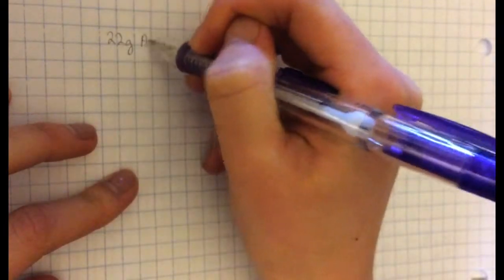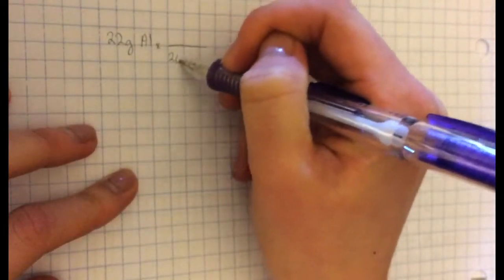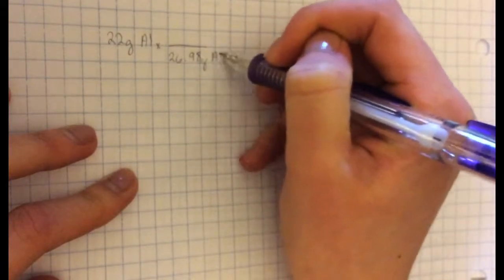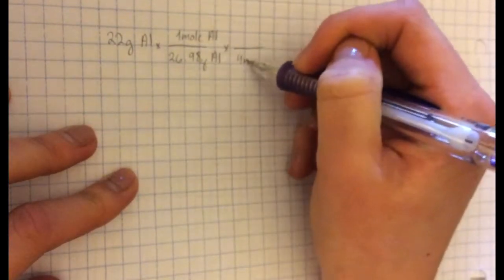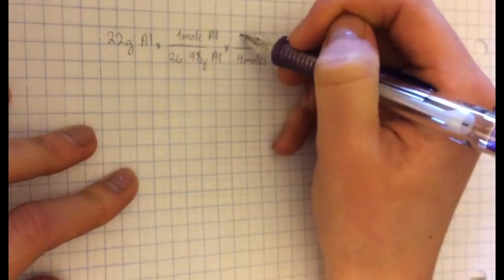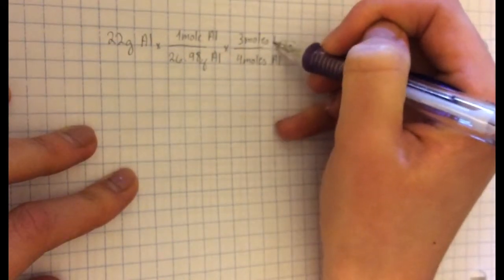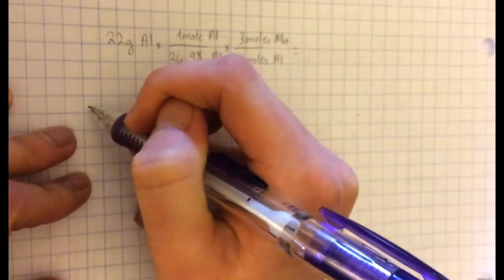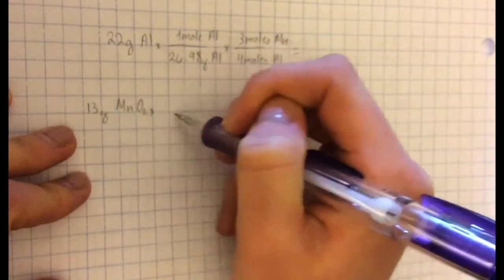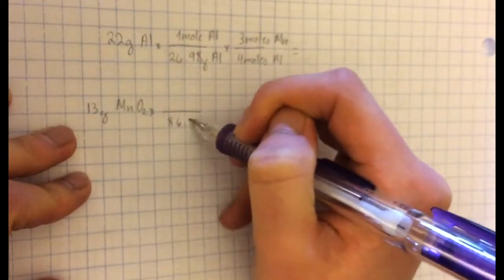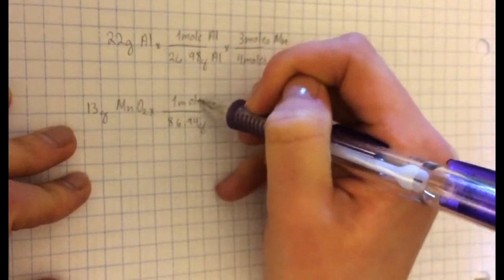So now to solve the last problem, we first need to find the limiting reactant as well as the reactant that's in excess. So what I'm doing here is finding out how many moles of manganese the product will be created with A, 22 grams of aluminum, and B, 13 grams of manganese oxide.